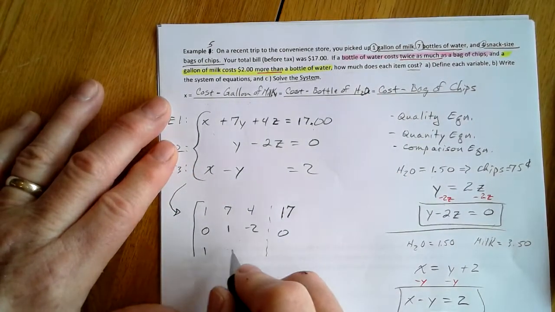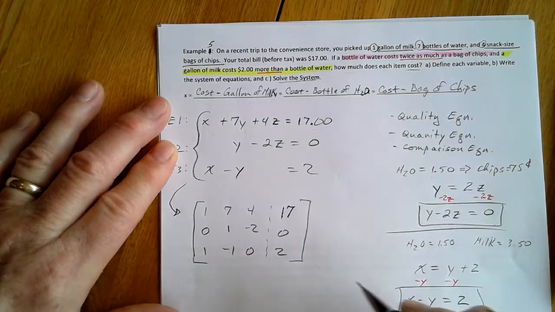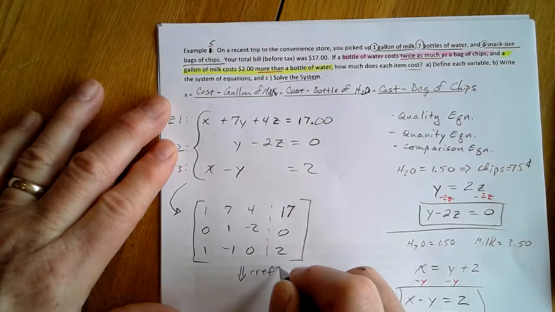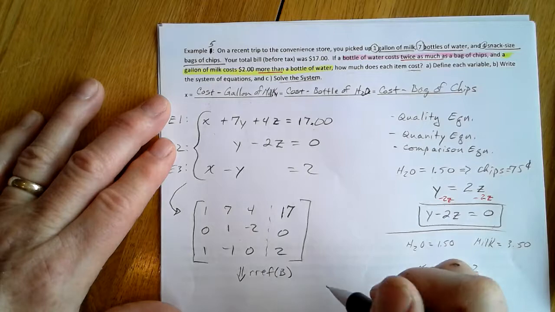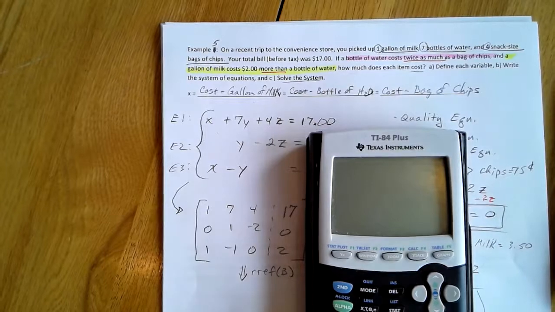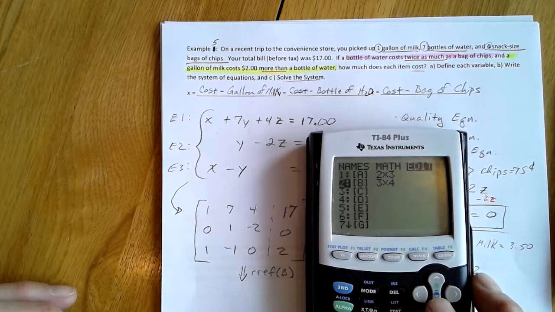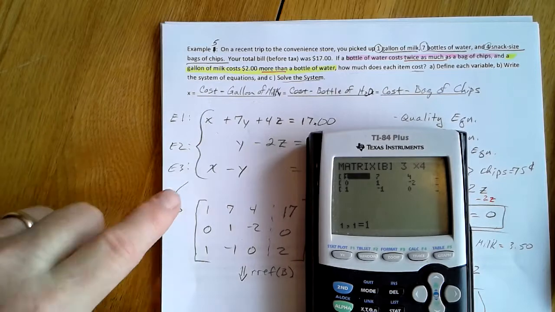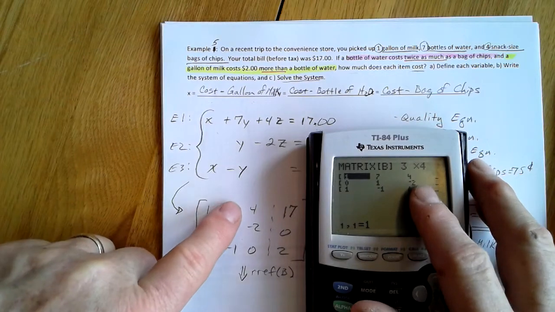So here's our augmented matrix. We're going to RREF it. And I put B down because my 3x4 is in B. Now, remember that when you go into matrices and edit and you choose your 3x4 matrix, you have to put all your values in. Remember, once you put them in, check. Mine's already input, okay? But check your columns to make sure your signs and your values are correct. Otherwise, you're going to have an incorrect answer.